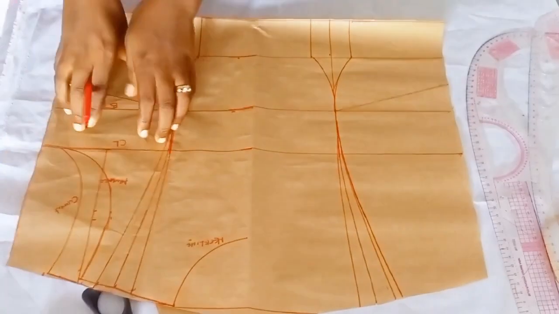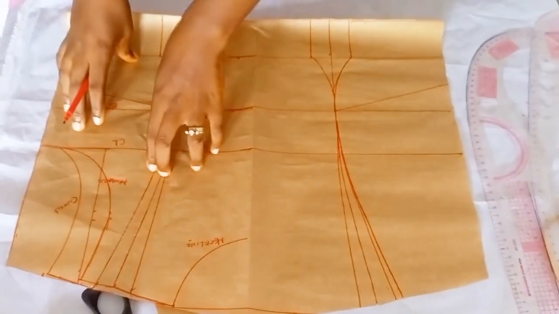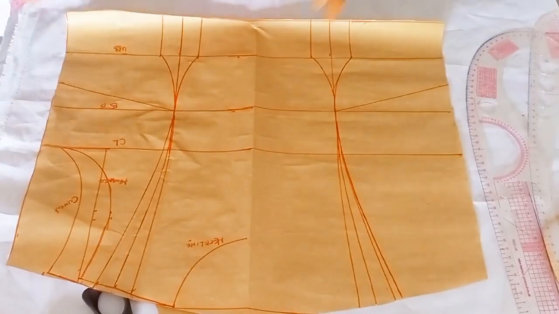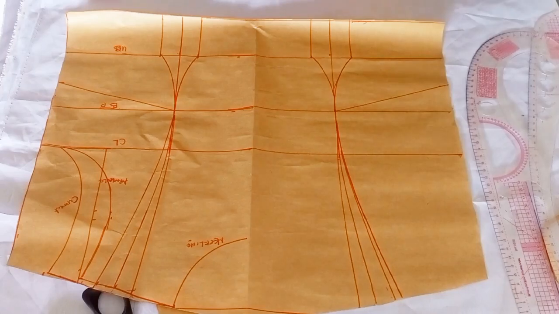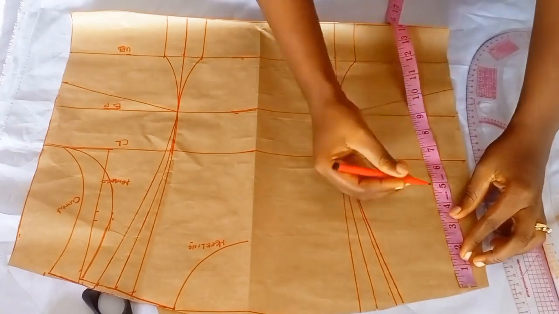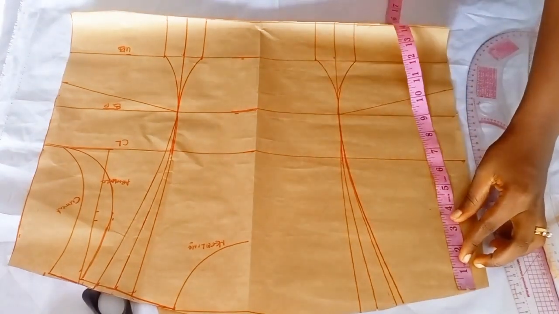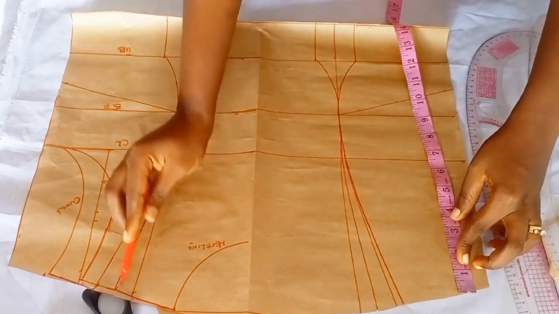So I've marked it now. I've gotten everything, the exact parts. Can you see? It is only the armhole that I did not mark. Please take note of that. And you can mark yours actually.